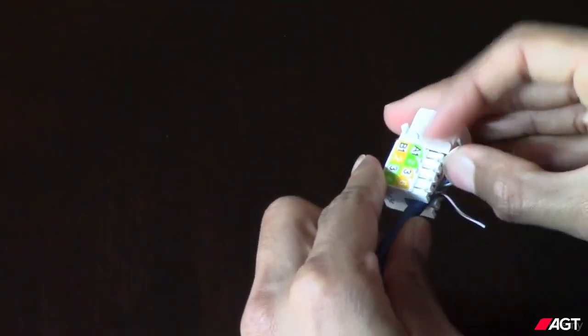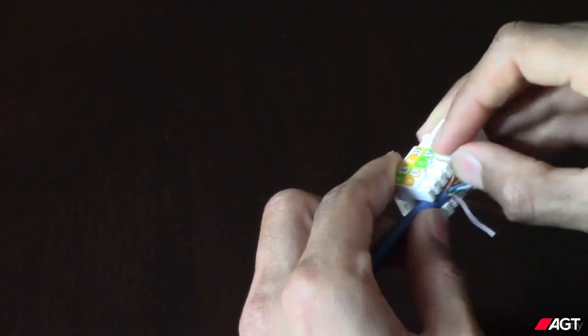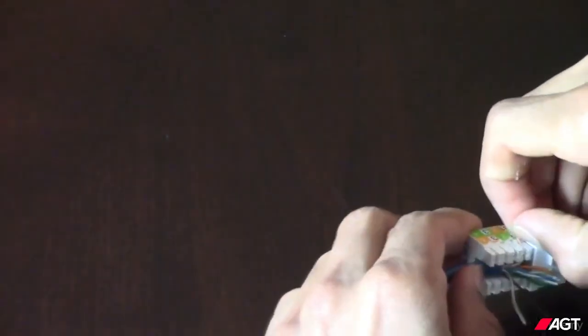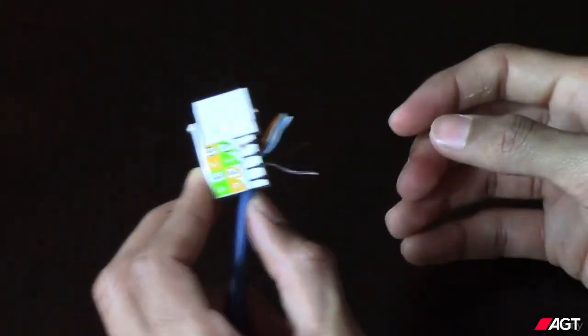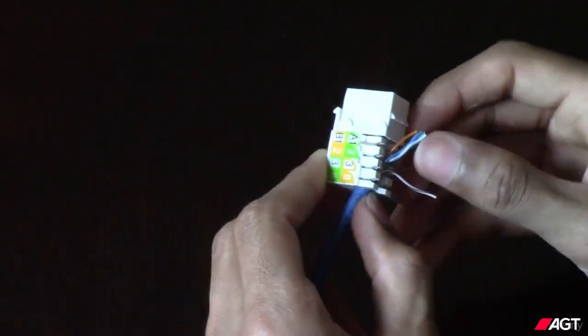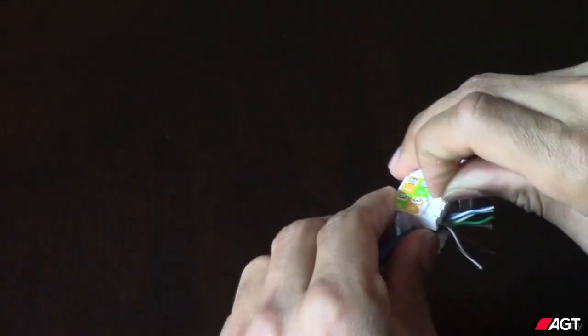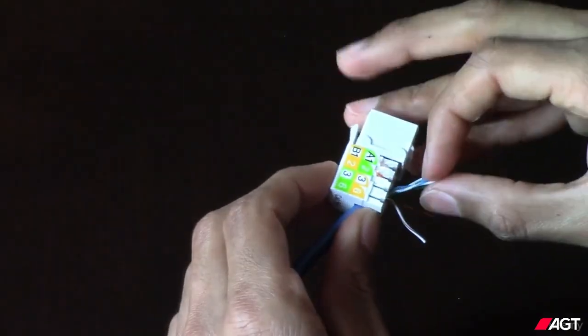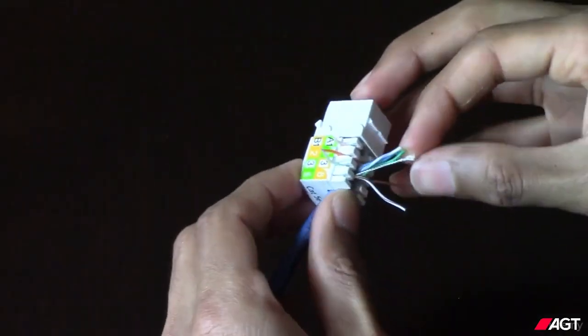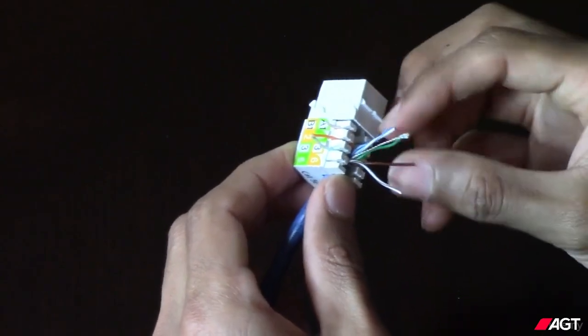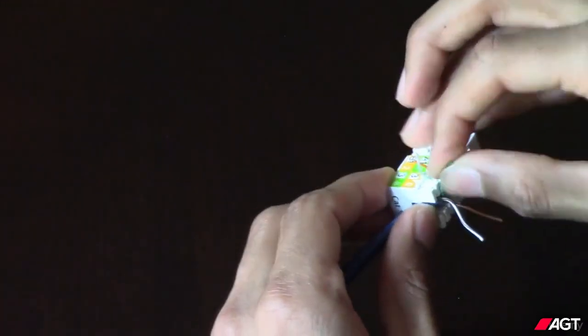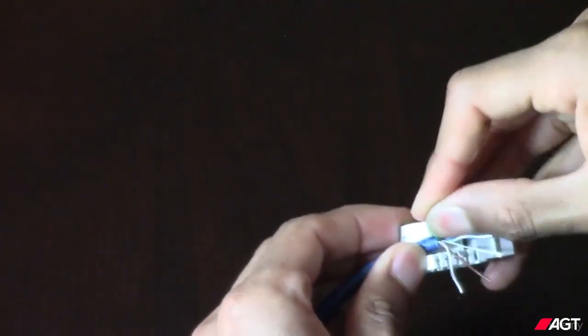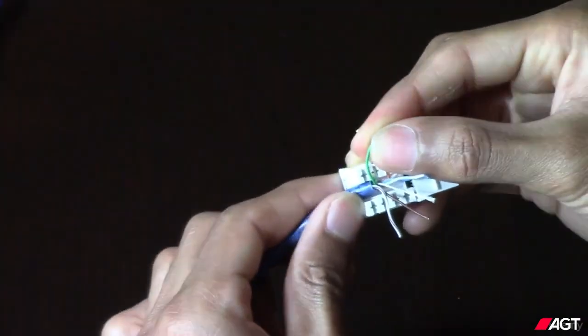Once the cable is secure, you'll want to take each wire and push it into its own slot with your fingers. The last one, closest to the cable, could be a bit tricky if the sheath extends into the jack pretty far, like mine. Just gently wiggle it in.